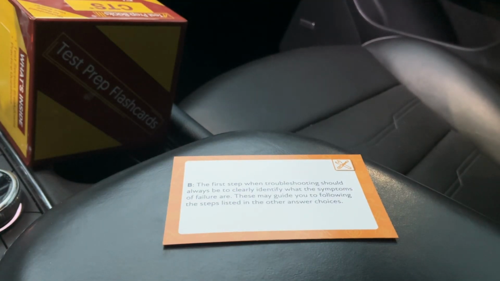B. The first step when troubleshooting should always be to clearly identify what the symptoms of failure are. These may guide you to following the steps listed in the other answer choices.